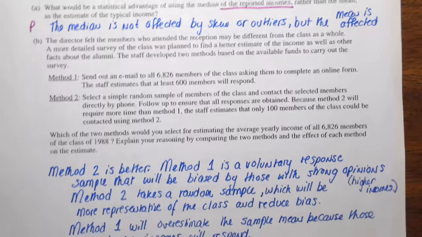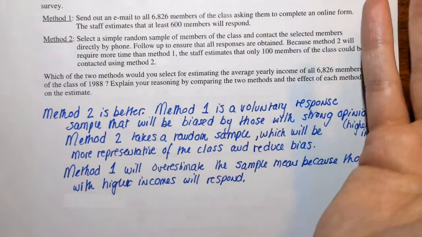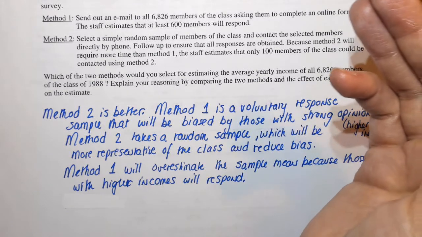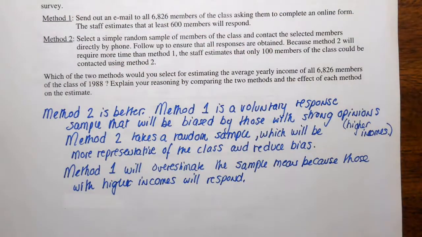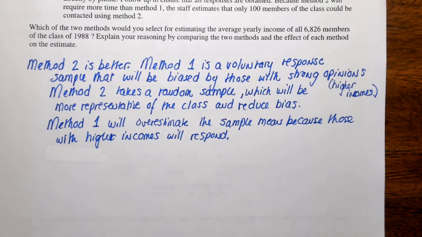Okay. And so because it's skewed, then the median would be affected. But we did not say anything about incomes, or incomes being skewed, so we got a P here. And I'm assuming most of everyone got a P there. It's okay. Okay, I also feel like you're either going to get a P or an I here. That's okay too. Let me explain why.